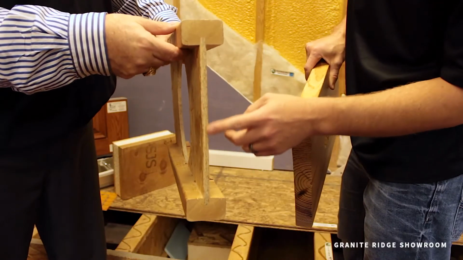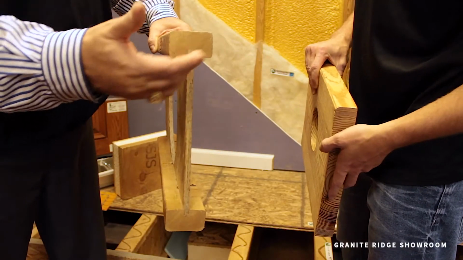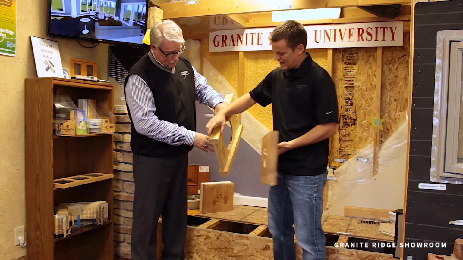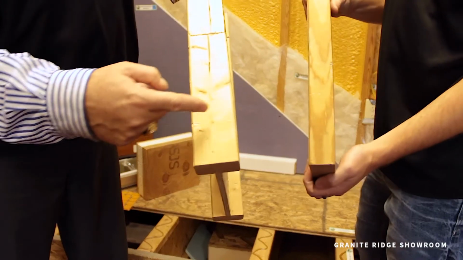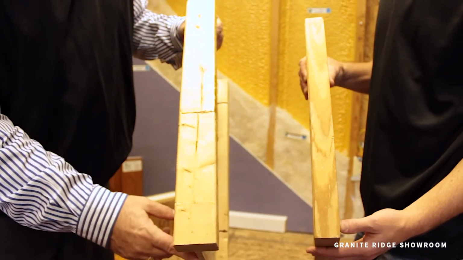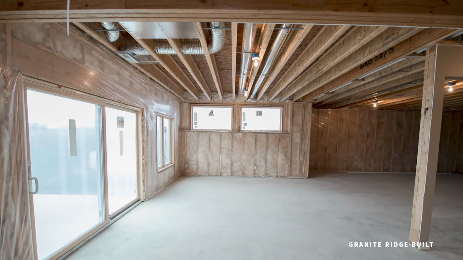And so this is called the web. And this is called the flange. If you turn that to the camera there, this flange is extra wide, so it gives us more gluing surface, and also more of an area to hit with the nails and screws that we put in. We have pretty much reduced or eliminated squeaky floors with the I-joist system.